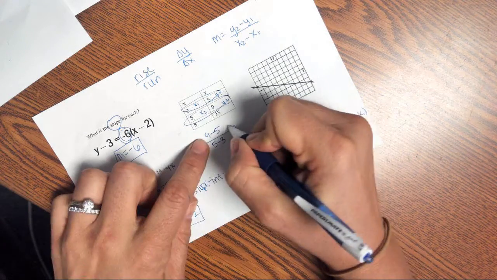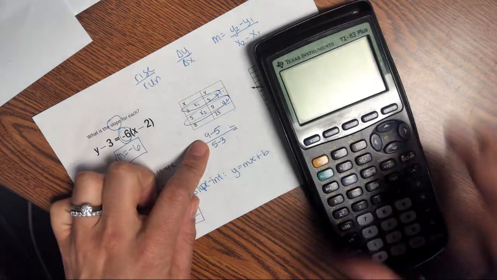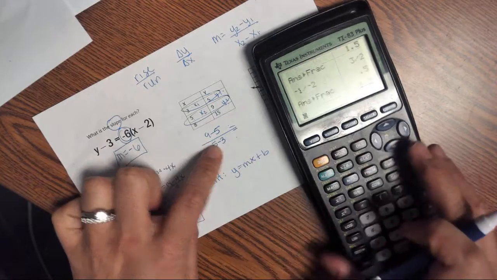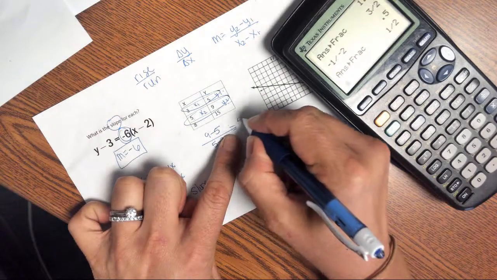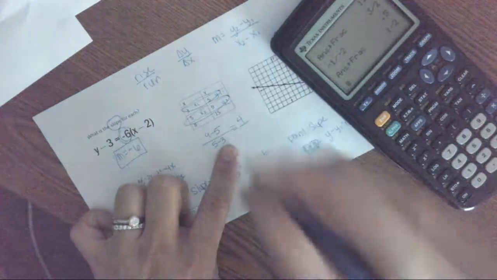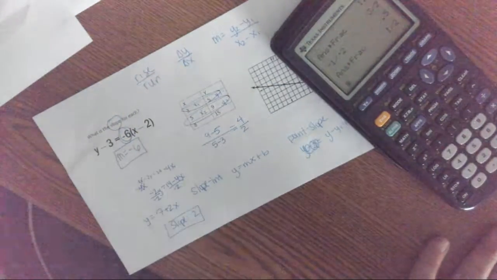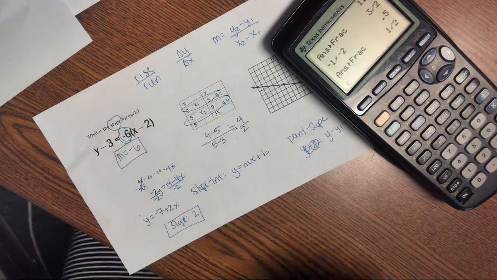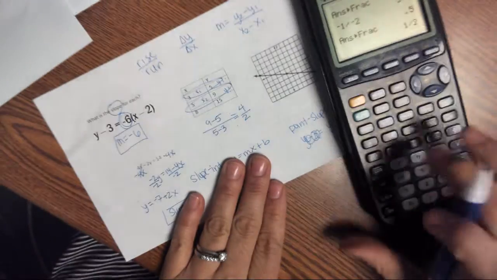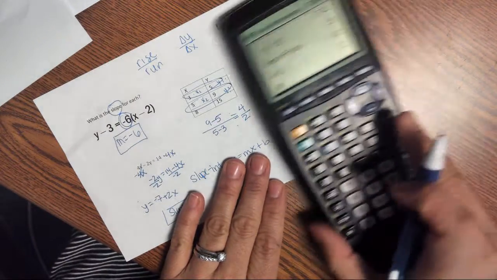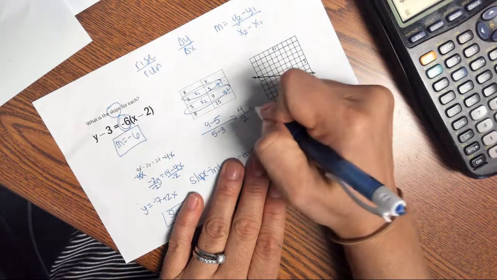Remember, you have to work out the top and then the bottom in your calculator. I know you all can do 9 minus 5 in your head. 9 minus 5 would be 4. 5 minus 3 would be 2. Alright, then you need to simplify it. 4 divided by 2 is 2, so our slope would be 2.